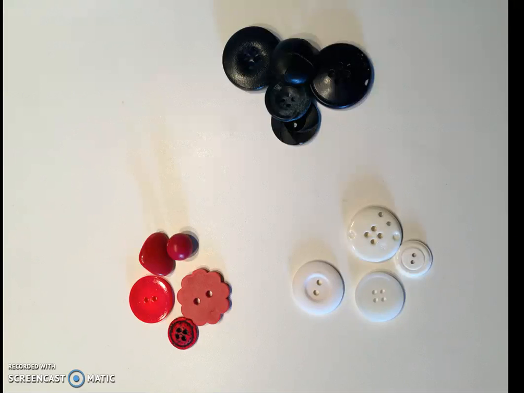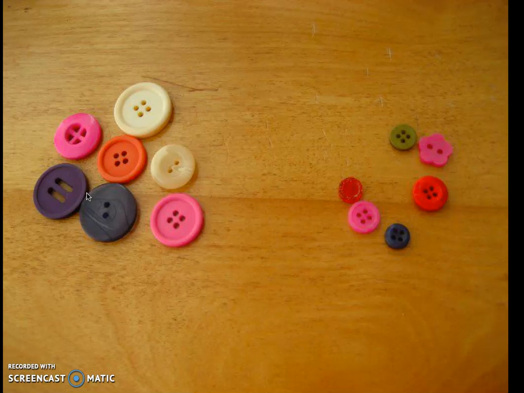Now, how are these buttons sorted? By color. So we have a group of black buttons, white buttons, and red buttons. Did anybody else think of another way? How about sorting or categorizing them by their size? Here we have large buttons and we have small buttons. So sorting and categorizing can help us better understand what we have.